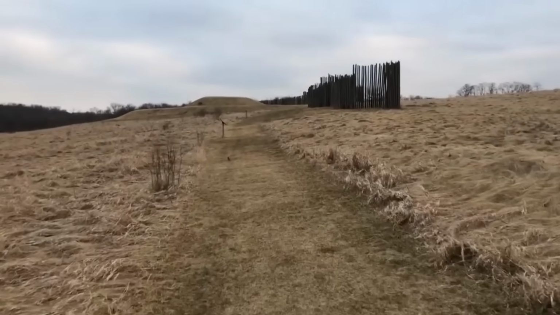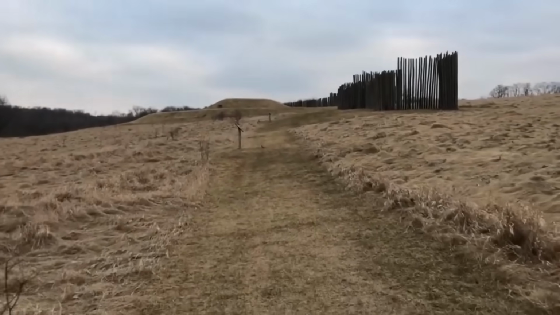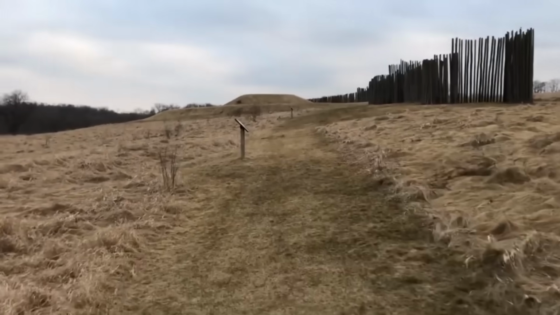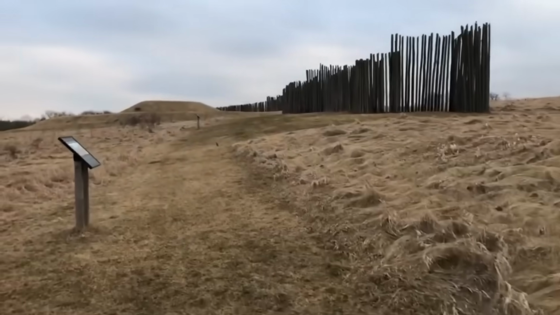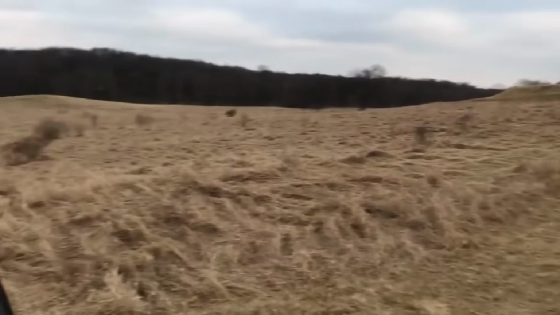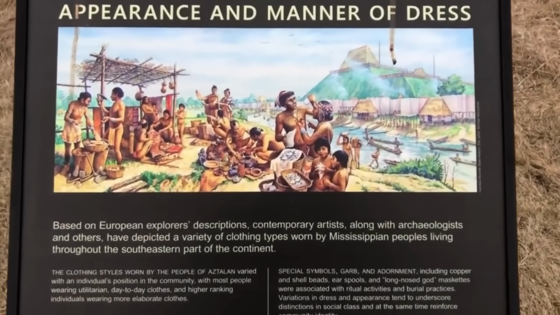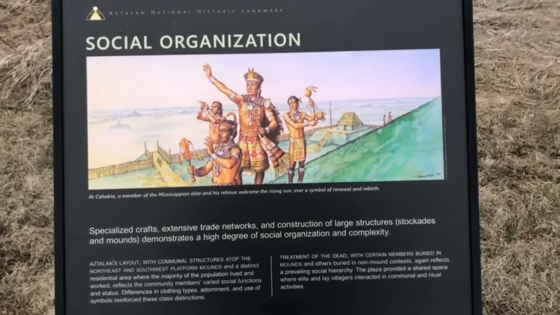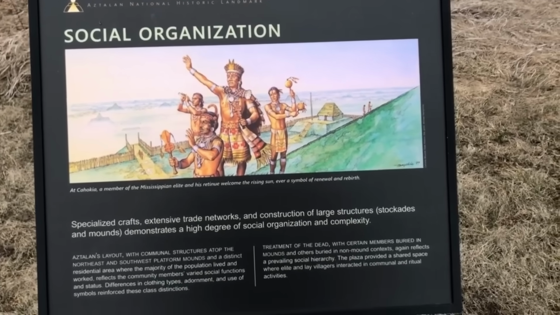Because when you look dead ahead at the mound, you can see that there's a lot of geometric precision to it. You can't simply try to hand wave it away and say it's a natural formation, although at this point in time I wouldn't be surprised if someone tried to do that. When you're actually on the grounds, you'll come across these little historical markers that'll tell you the appearance and manner of dress, and they do say it was from European explorers' descriptions. And then they even give you an idea of the social organization. And once again, I'm just asking this question. Are these accounts actually from the Native American oral traditions? Or are they from subsequent scholarly and university-funded studies?